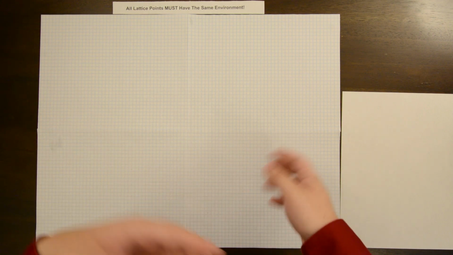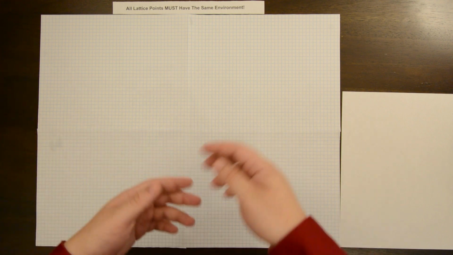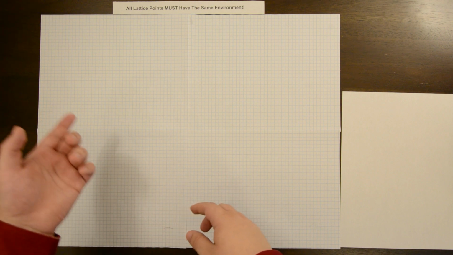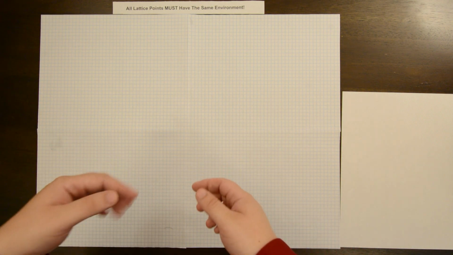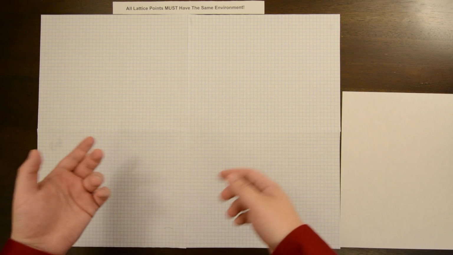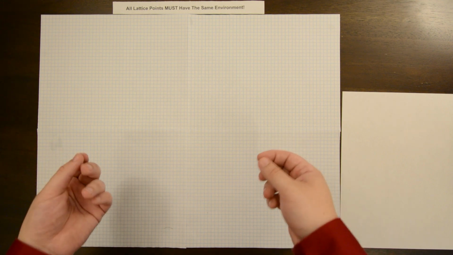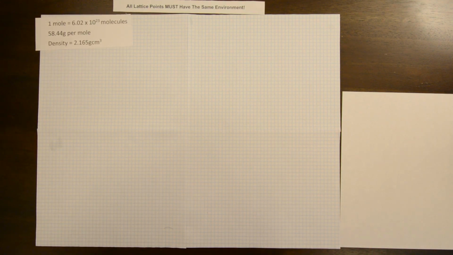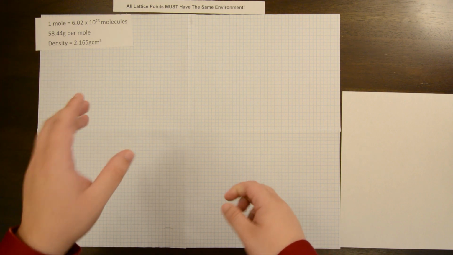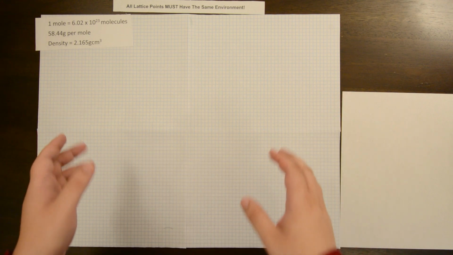For those of you who have forgotten what a mole is, it's a unit of measurement defined as about 6 times 10 to the 23 molecules. For salt, we can learn from experimentation or a quick Google search that the mass of 1 mole is 58.44 grams, and its density is 2.165 grams per cubic centimeter. So we have its density, mass, and number of molecules. All we need is the volume of the unit cell, and everything falls into place.